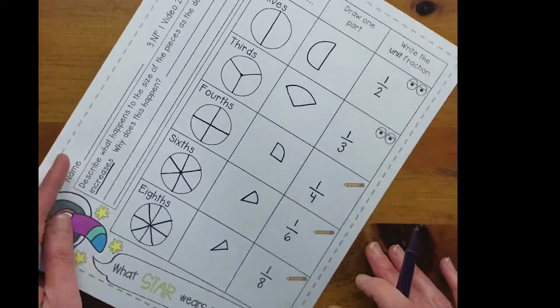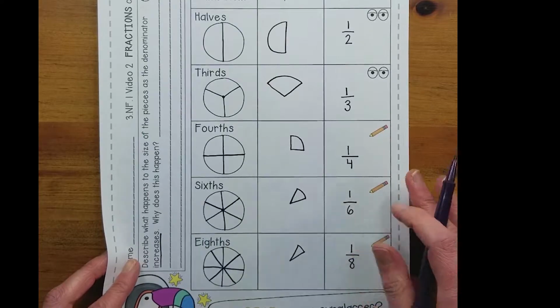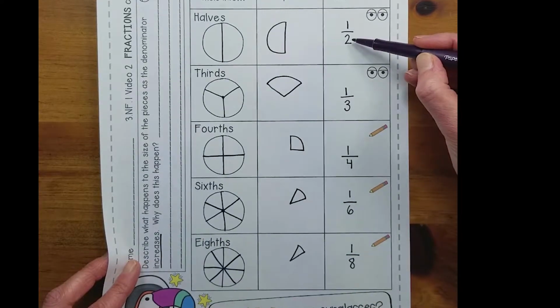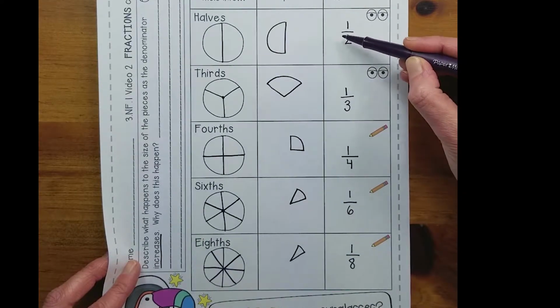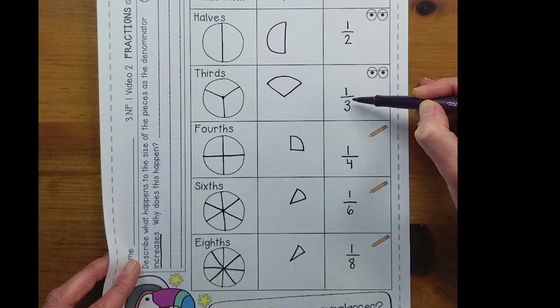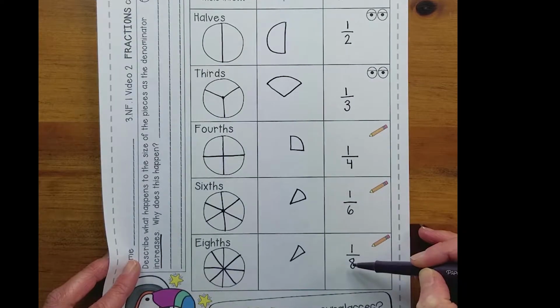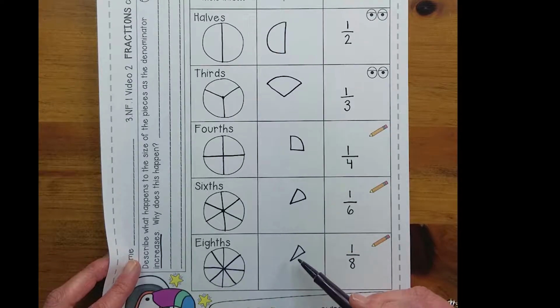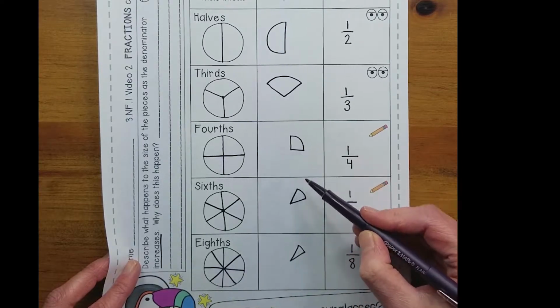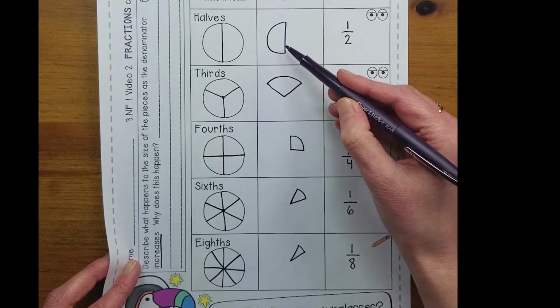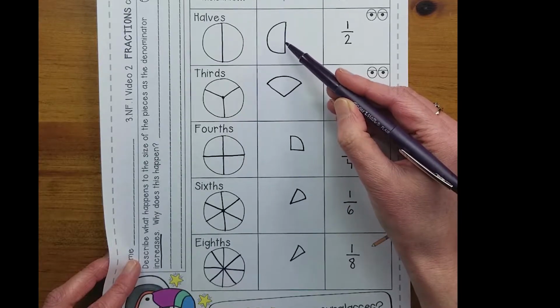Let's rotate it back for just a second. So as the digit in my denominator got bigger and bigger and bigger, what happened to the actual size of my unit fraction, of my piece? What happened to that?